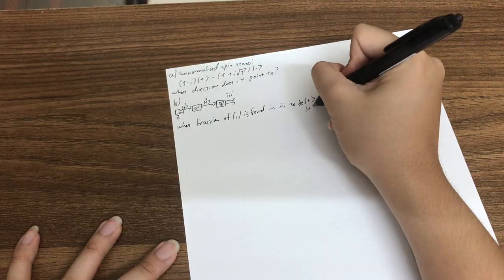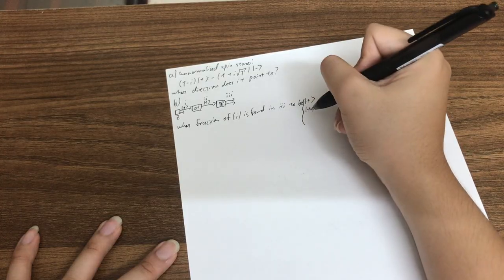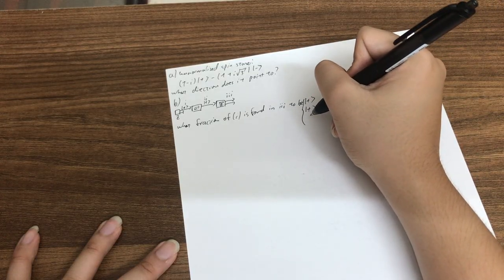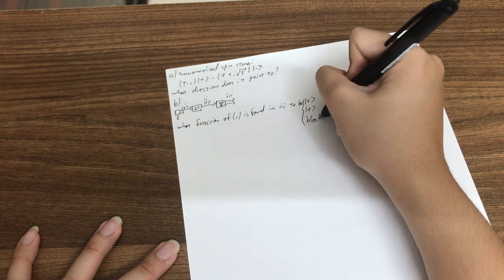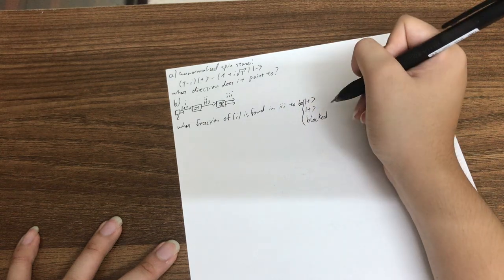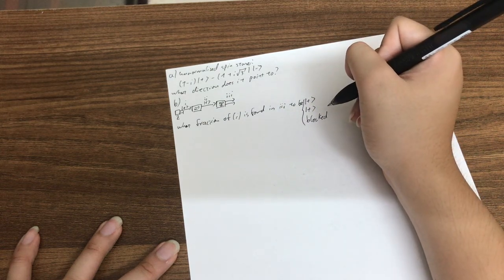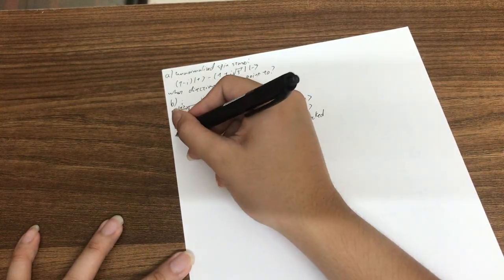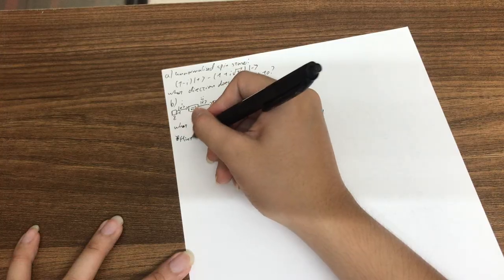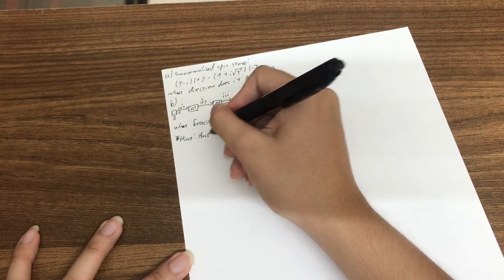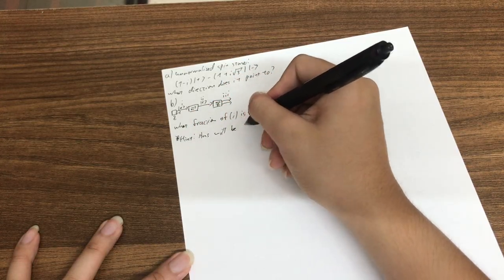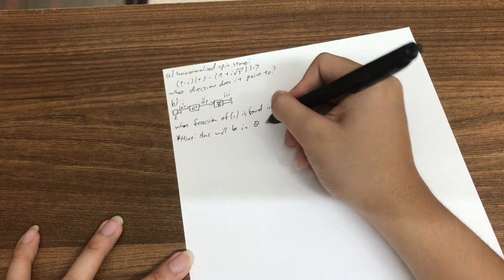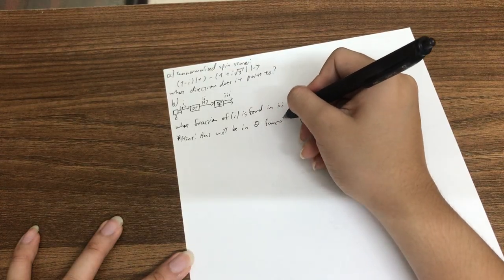Oh, minus and blocked. So the answer will be, this is a hint, the answer will be in theta functions.